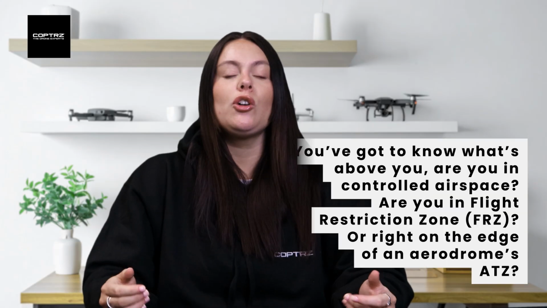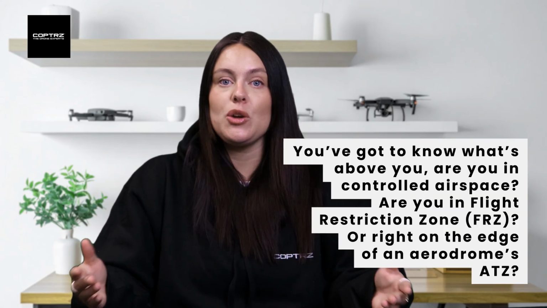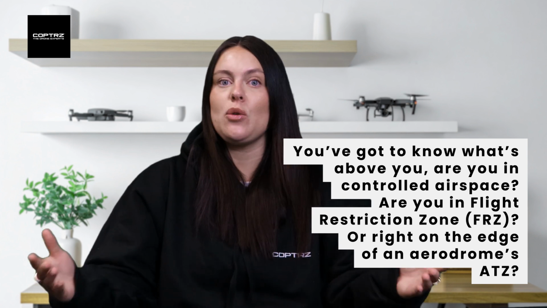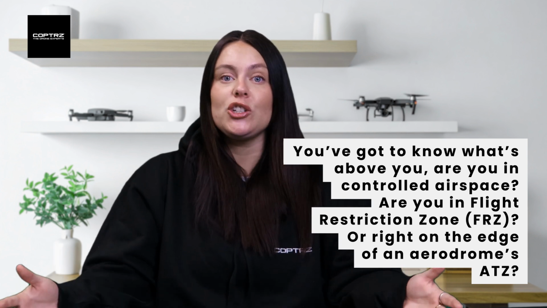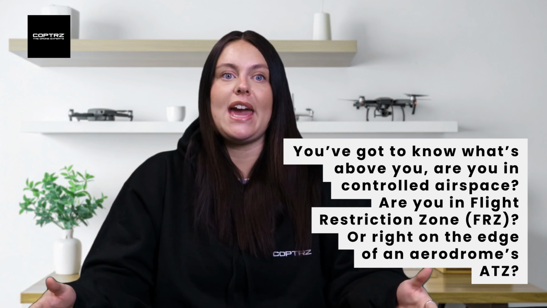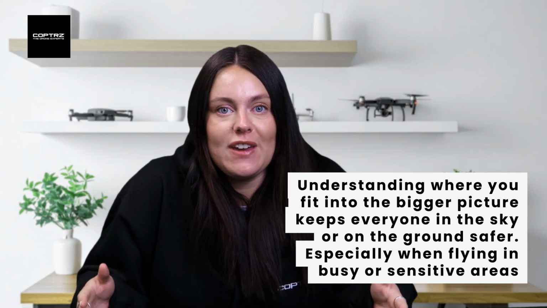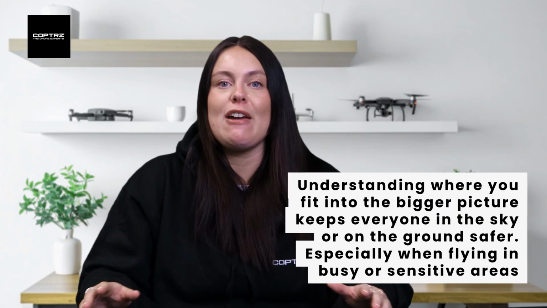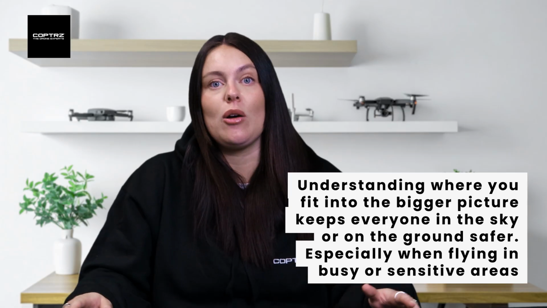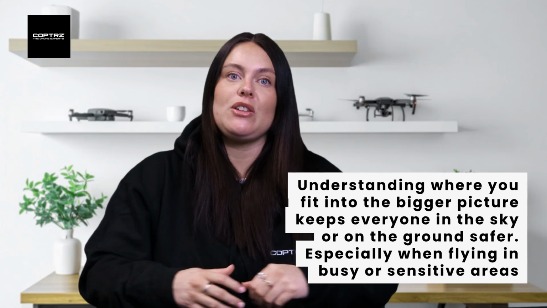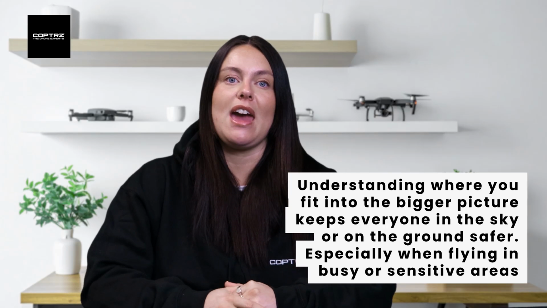Next up, the airspace environment. You've got to know what's above you. Are you in controlled airspace? Are you in a FRZ, flight restriction zone, or right on the edge of an aerodrome's ATZ? Understanding where you fit into the bigger picture keeps everyone in the skies or on the ground safer, especially when you're flying in busy or sensitive areas.